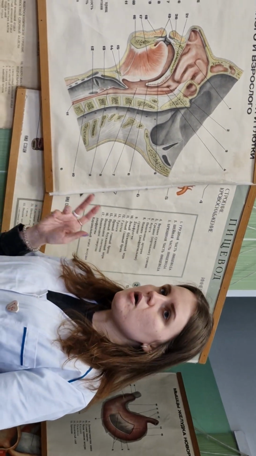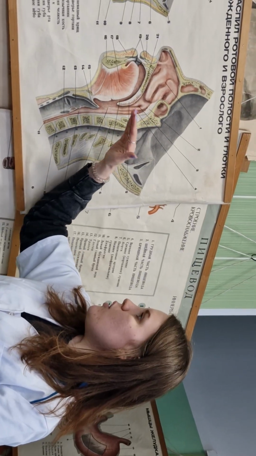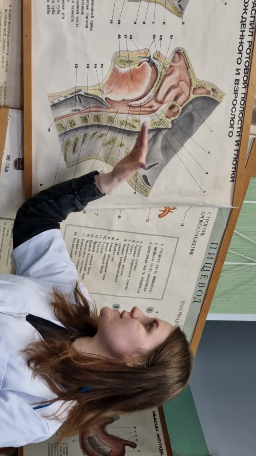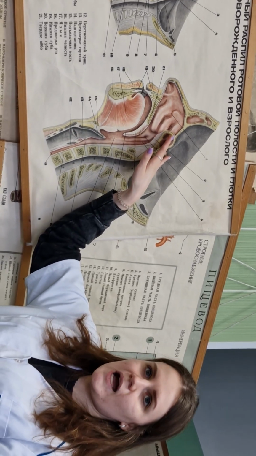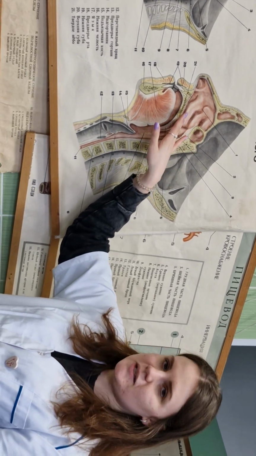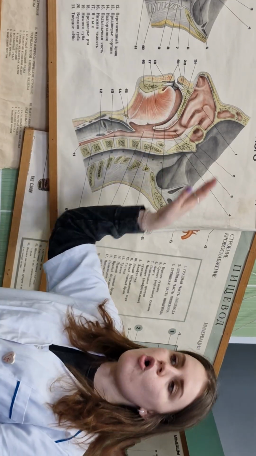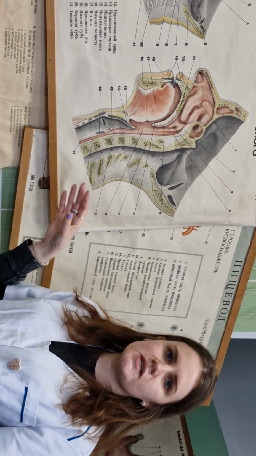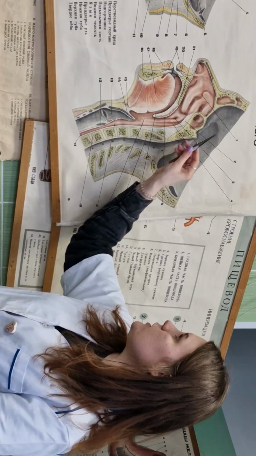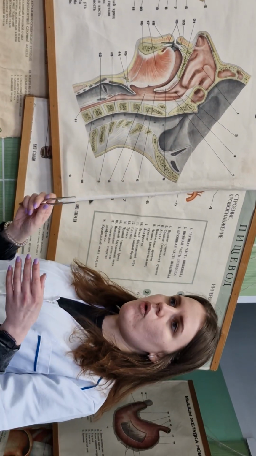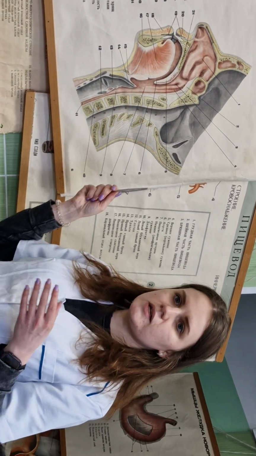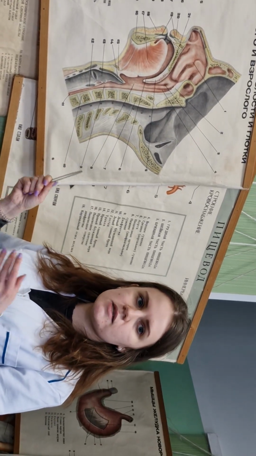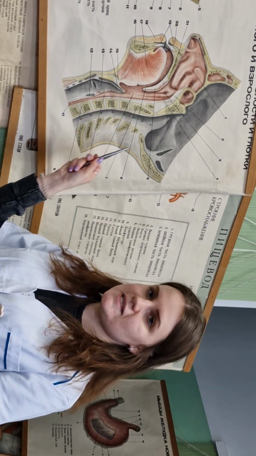Understand this? 3 parts: nasopharynx, oropharynx, laryngopharynx. Nasopharynx. What is this? Nasal cavity. What is in the nasal cavity? Superior, inferior concha. I remember when we discussed bones, we discussed the concha. Concha is superior, media, and inferior. Through this concha, air passes from the environment into our nasal cavity. Concha nasalis superior. This is the nasopharynx.